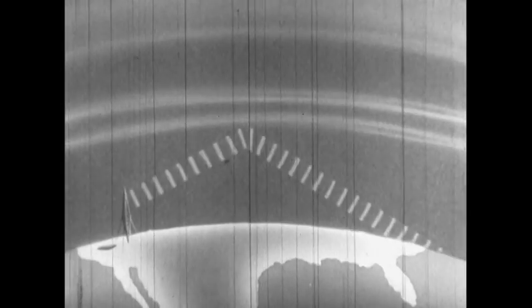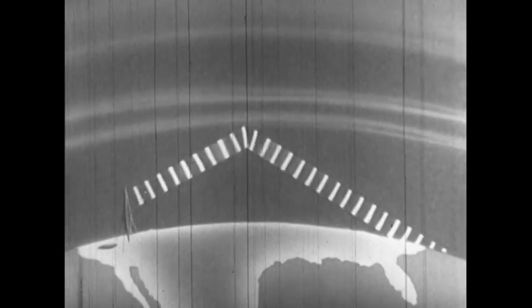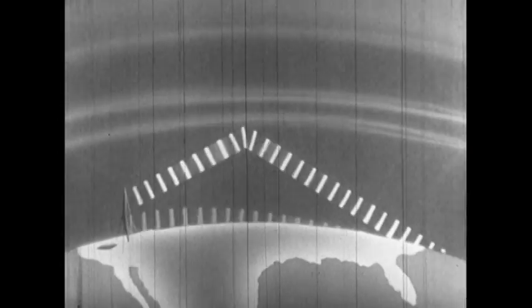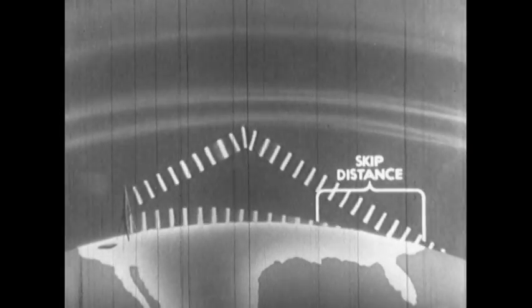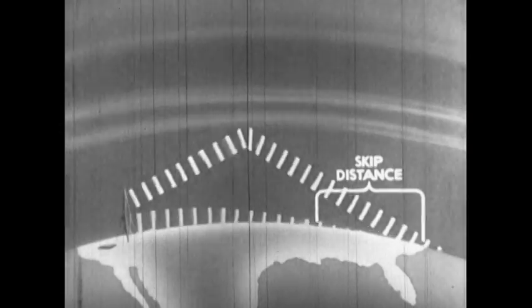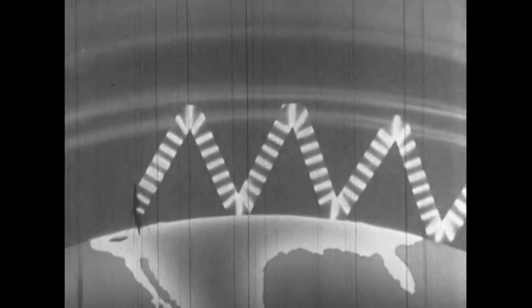In many cases, a silent strip exists between the point where the sky wave returns to Earth and where the ground wave has become too attenuated or too weak to be detected. This is known as the skip distance, or zone of silence. There may be more than one skip distance when the wave is reflected into the sky from where it is returned and reflected again.